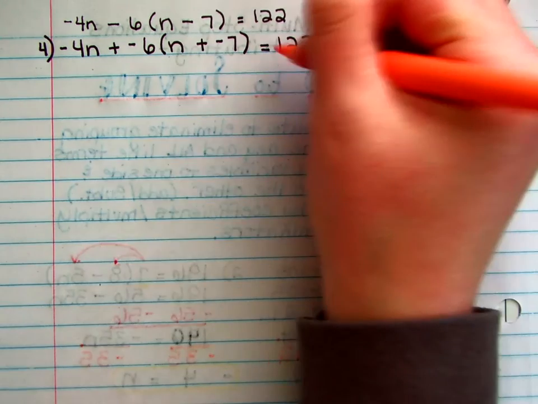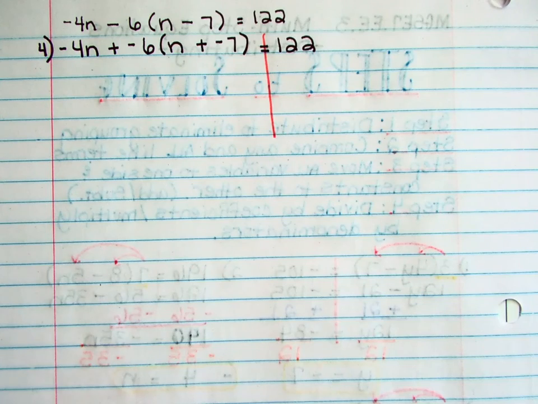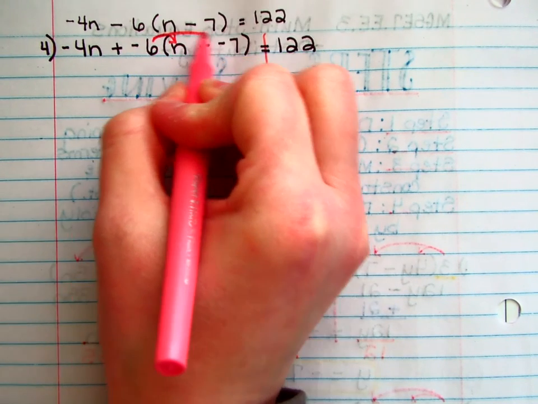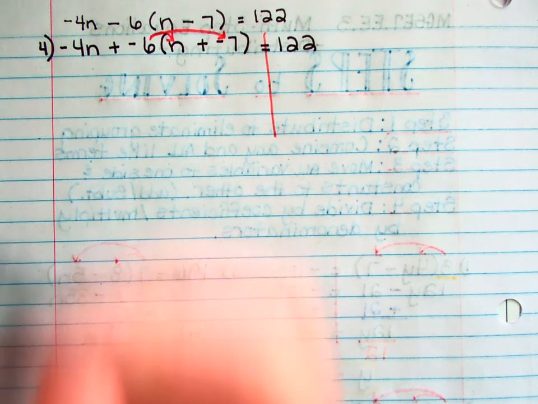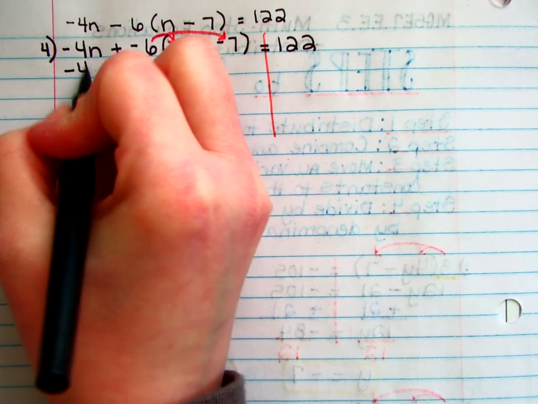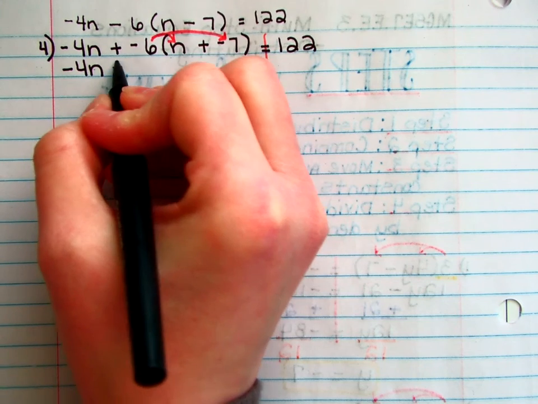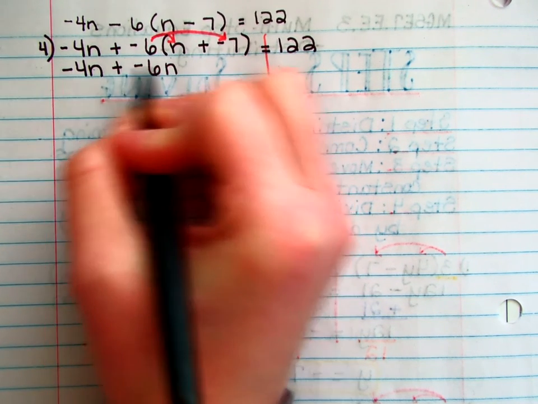Okay, so I'm going to split the 2 sides again here for you, just so we can see it a little bit clearer. We do need to distribute our negative 6 to our n and our negative 6 to our negative 7. It's just negative palooza here. So our negative 4, it's not going anywhere. We're going to bring it down. Negative 4n. Here, I'm going to have a plus. Negative 6 times n is negative 6n.